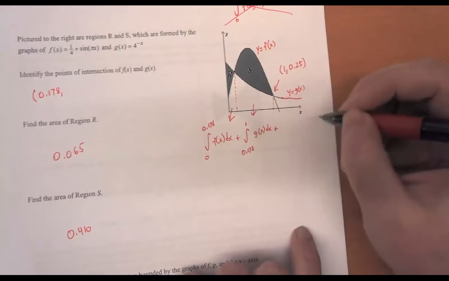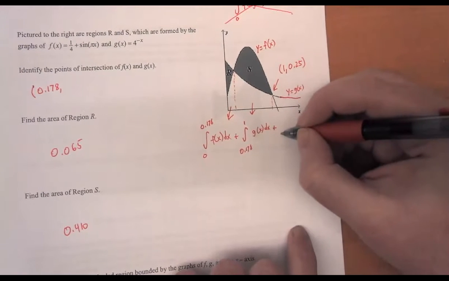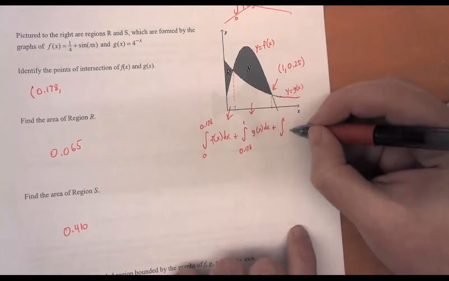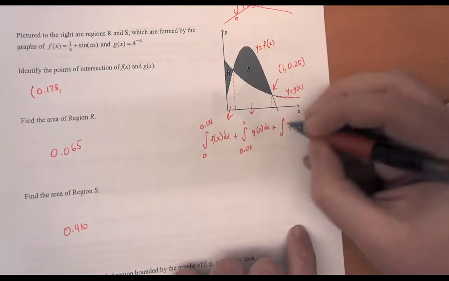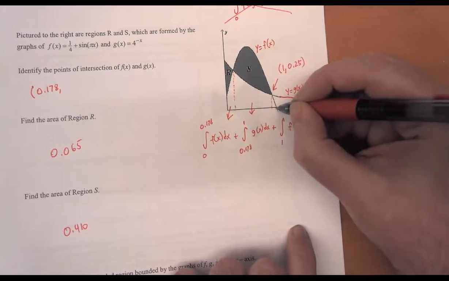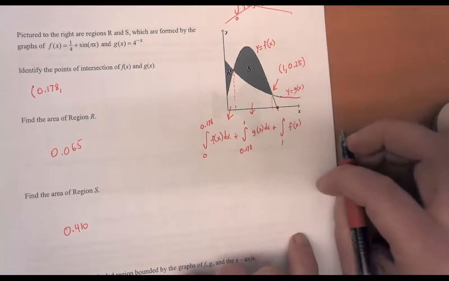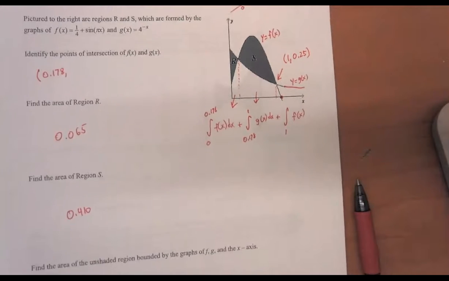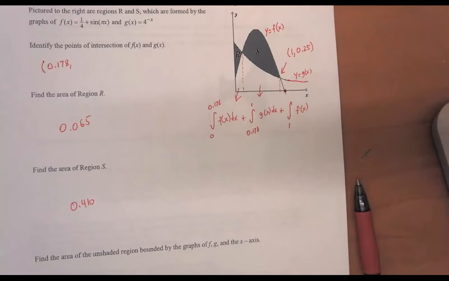And what is that last area? Well, it's the definite integral, once again, of f of x, and it goes from 1 to, I don't know which value it is. I need to figure out what the x value of that is. Okay, so with that in mind, let's pop back to the calculator.